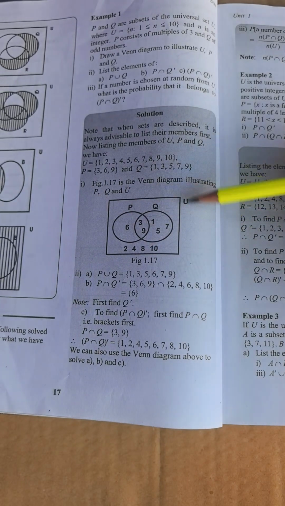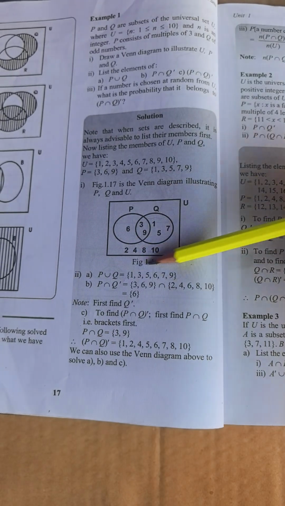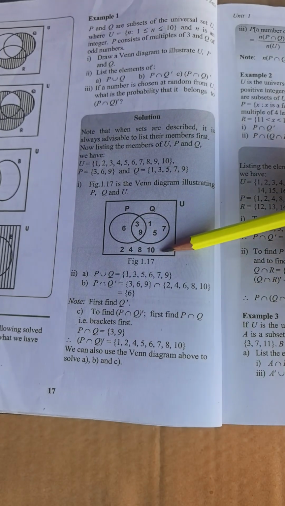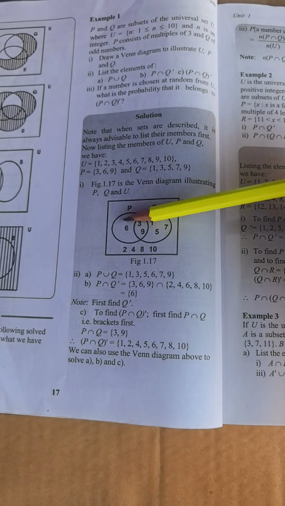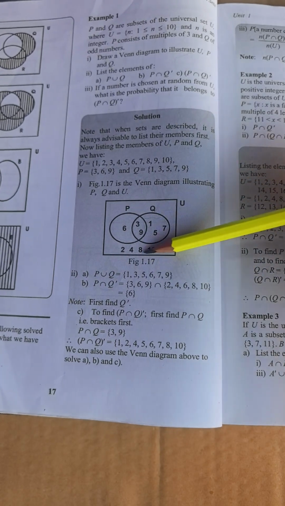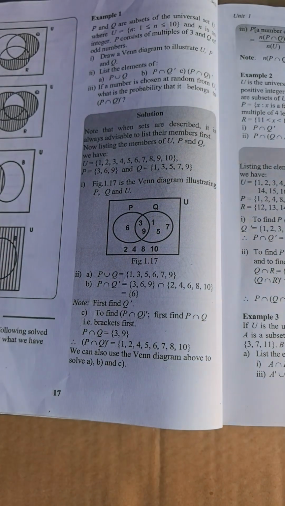So if you are setting this, it means everything in U but not in Q. In the same way, everything in U and not in P. So this is what we have, this is what you have here. Don't worry, let's go and then we understand it. I'm giving the theoretical aspect.